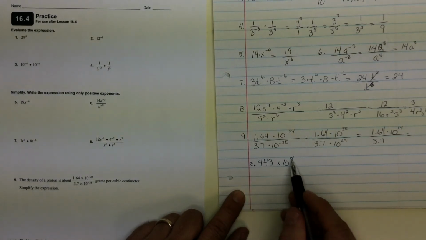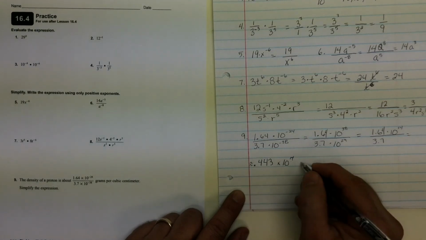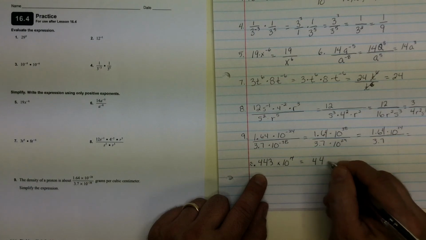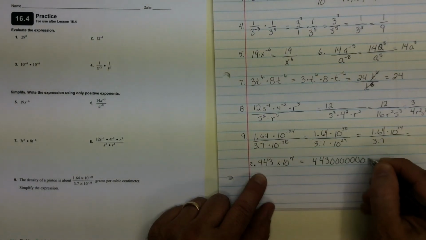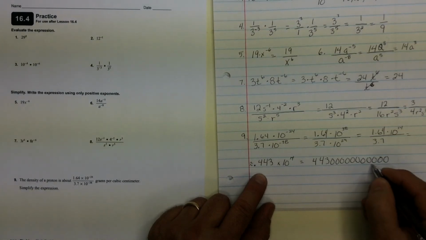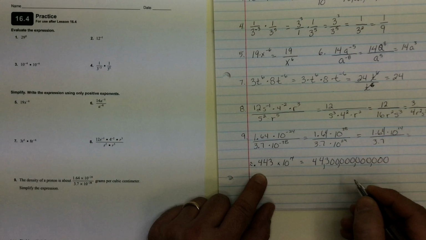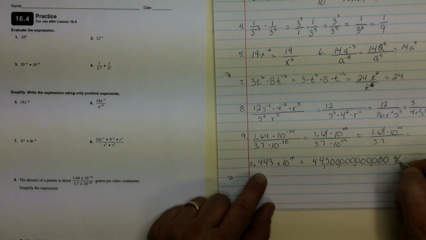And remember, every time I multiply by 10, I'm moving that decimal. So I'm going to move that decimal 14 times. So here's 1 time, 2 times, 3 times, 4, 5, 6, 7, 8, 9, 10, 11, 12, 13, 14. Put my commas in where they go. And then this would be, what, grams per cubic centimeter.